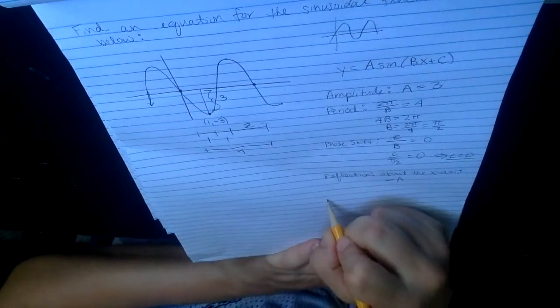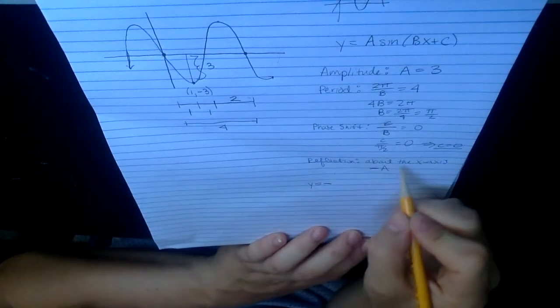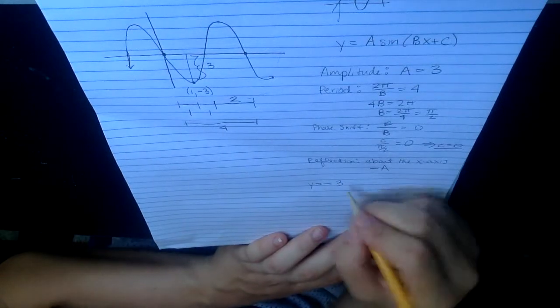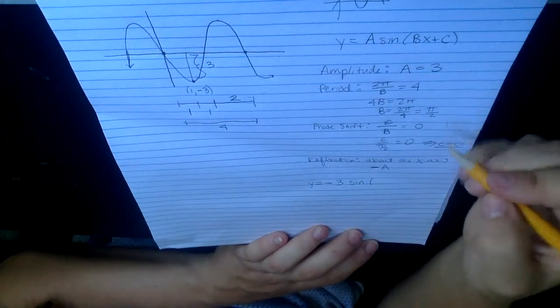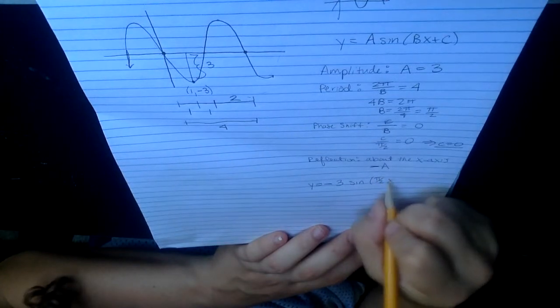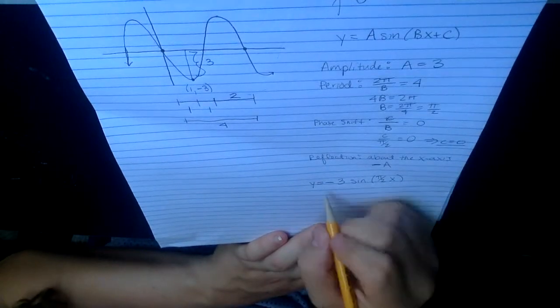Okay. So now when we write this all down, y is equal to, we have this reflection about the x-axis, negative, our amplitude has changed to 3, and we're working with the sine function because we have the point 0, 0. Now b is pi over 2, and c is 0. There's no shift. So my function overall is just negative 3 sine of pi over 2 x.